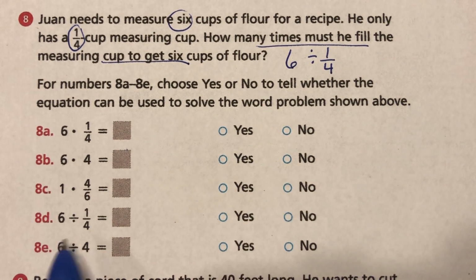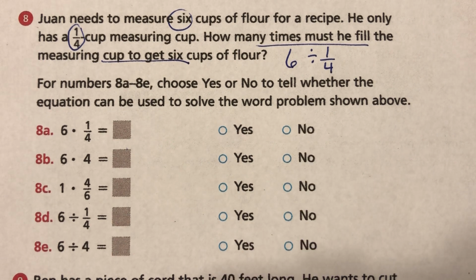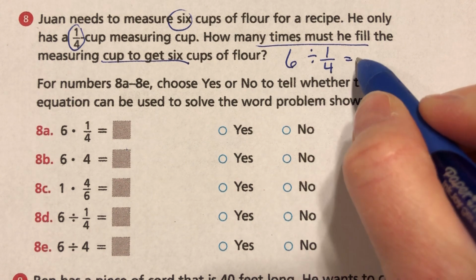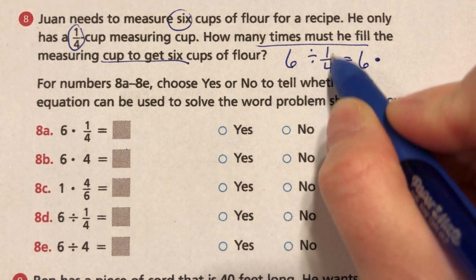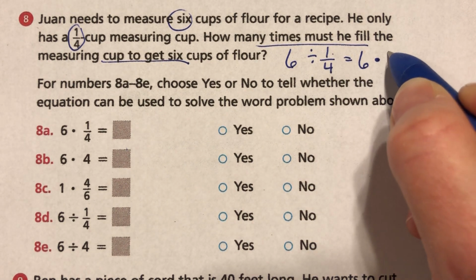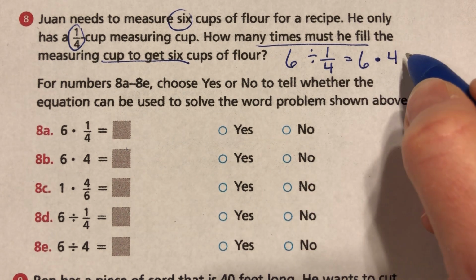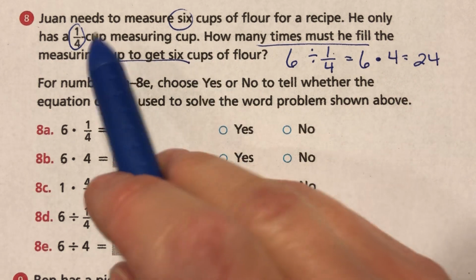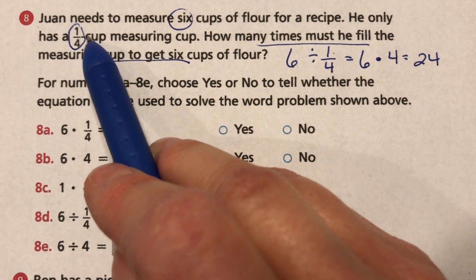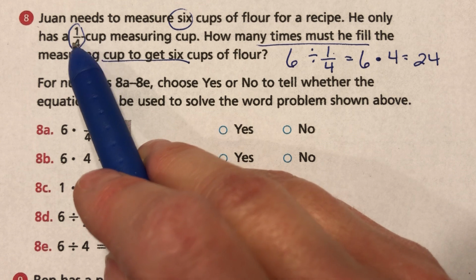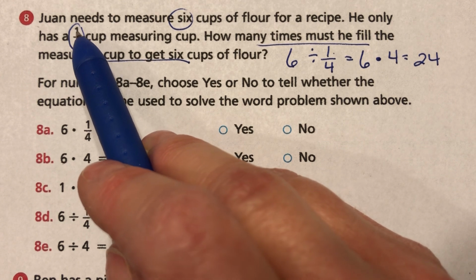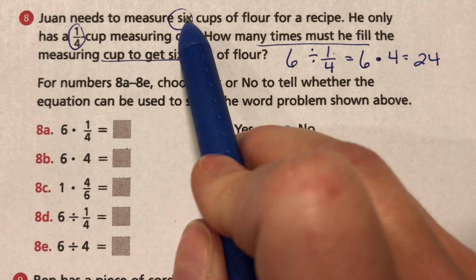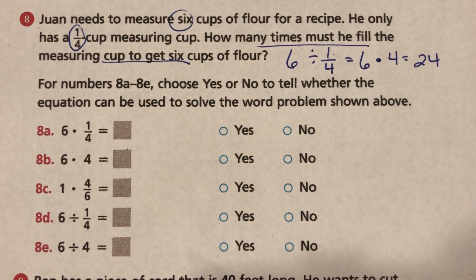Now let's solve it, because I see 6 divided by 1/4 here, but let's solve it to see if it makes sense before we commit to it. 6 divided by 1/4, we can change that to 6 times the reciprocal of 1/4, which is 4. And then 6 times 4 is 24. So 24 times, which makes sense because to make 1 cup, wouldn't he need 4 of these? 1/4 plus 1/4 plus 1/4 plus 1/4 is 1. So to make 1 cup, he'd need 4. To make 6, he would need 6 times 4, which it says right there.